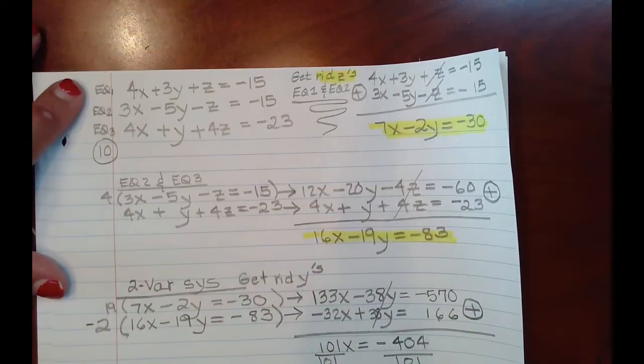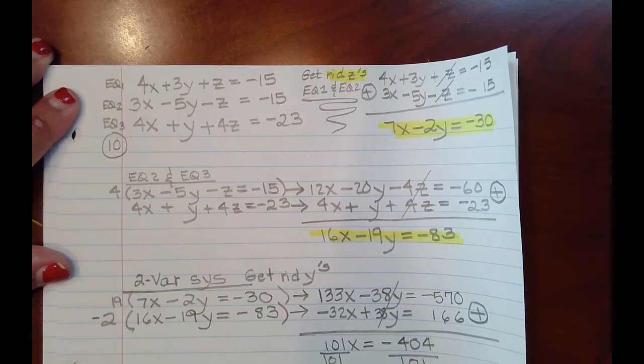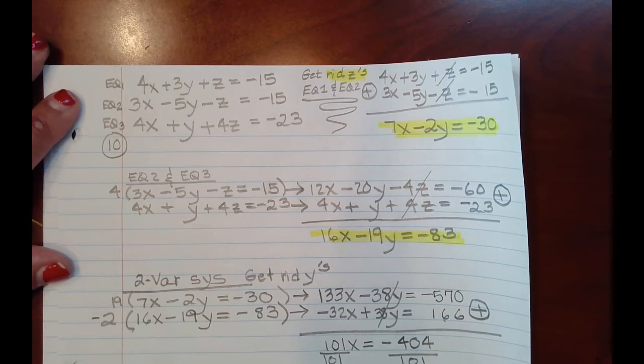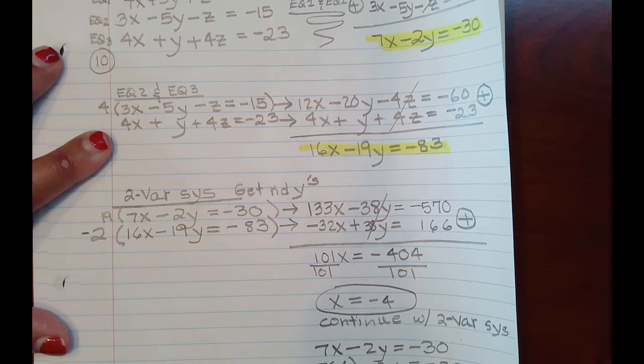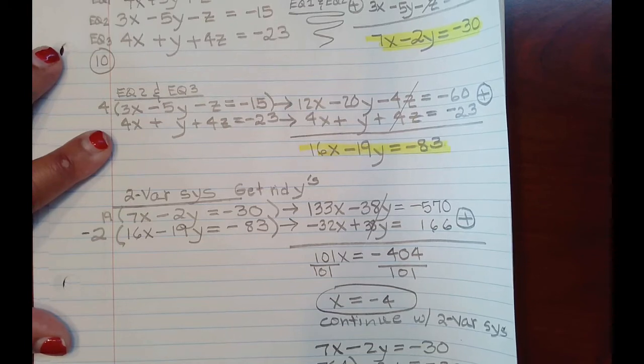Okay, so let's see what looks good. All of them are sort of a pain. I'm just going to use the top one. So 4x plus 3y plus z is equal to negative 15.